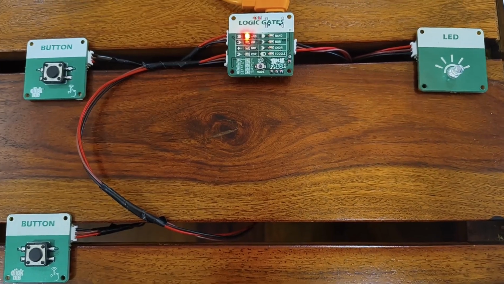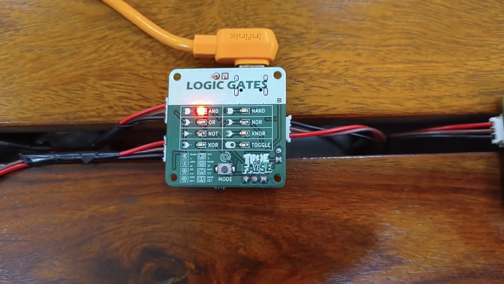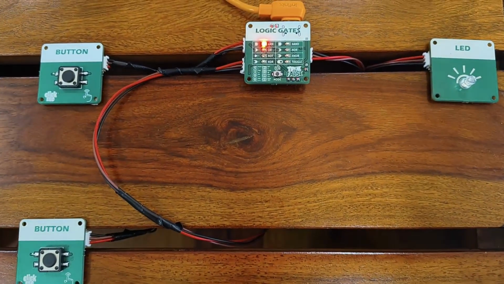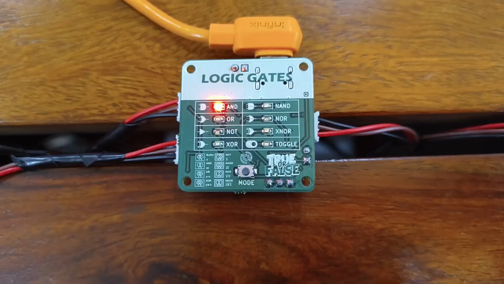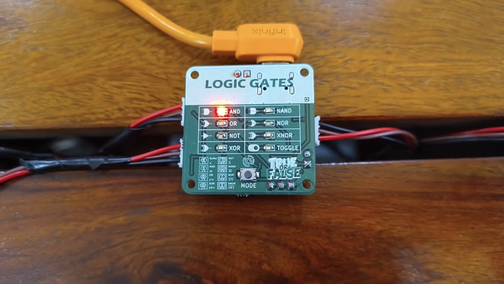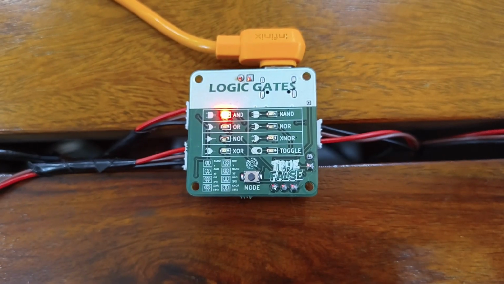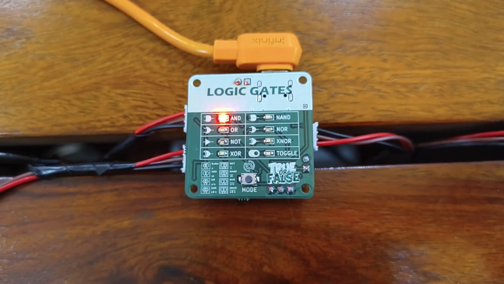Hello everyone. So this is our logic gate module which is part of our Playtronics kit. Logic gates are the basic building block of any modern computational device, whether your laptop, computer, calculator, any microcontroller basically will have logic gates.